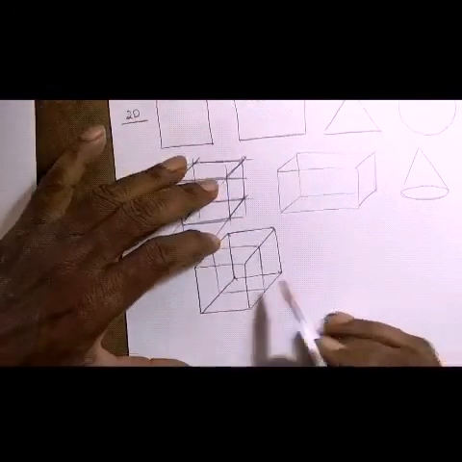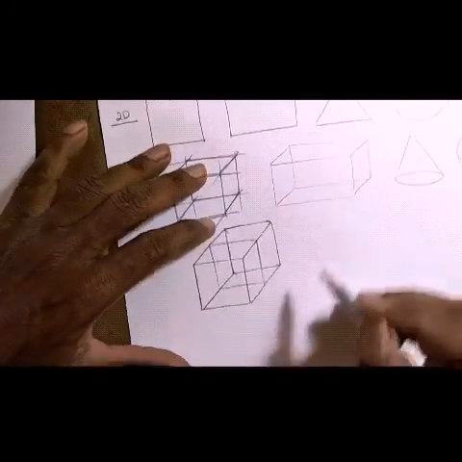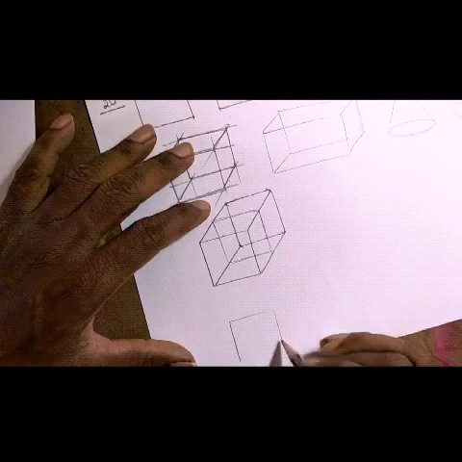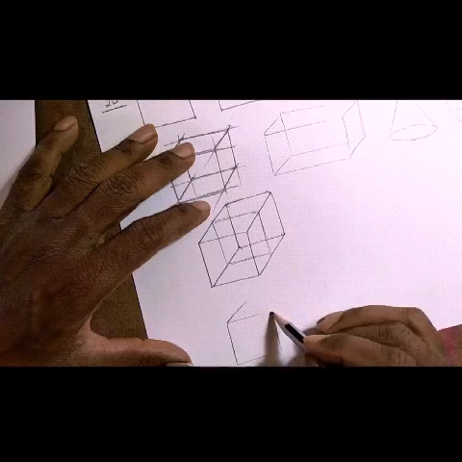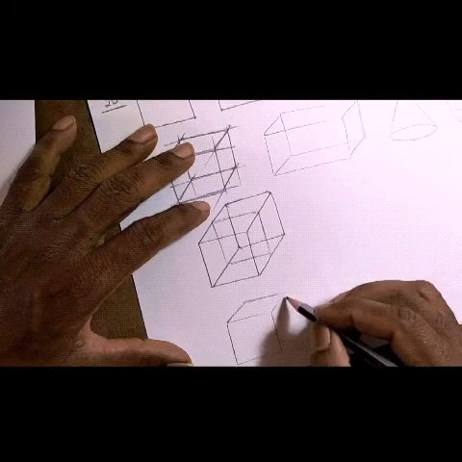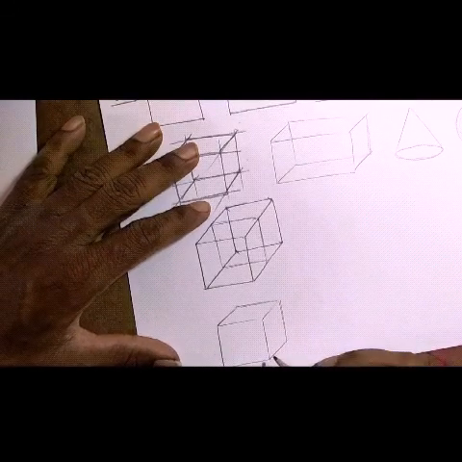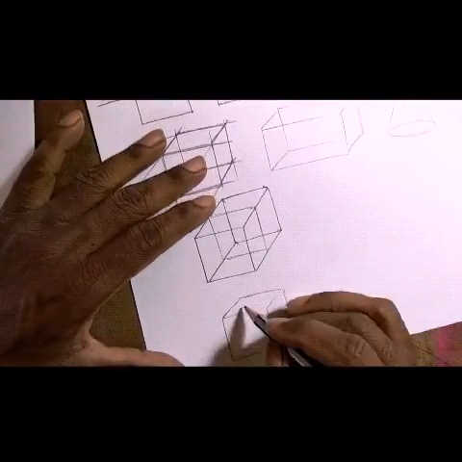Right, so the next one, you understood this. The other one is, after making this, without these lines or whatever, you can go into this. If you make a habit of making the cube this way, it is very easy and you will save time.